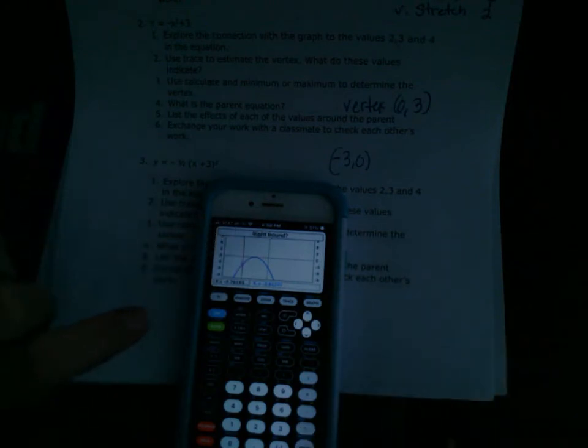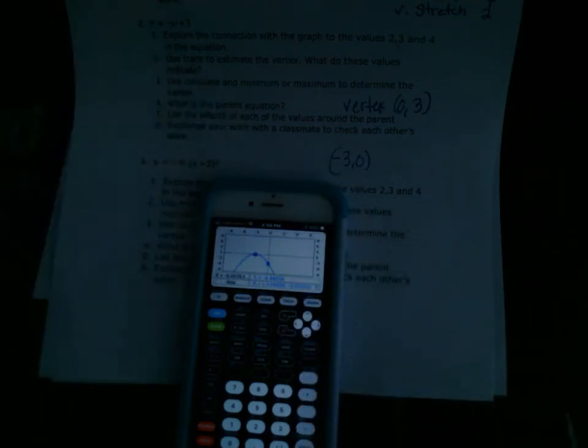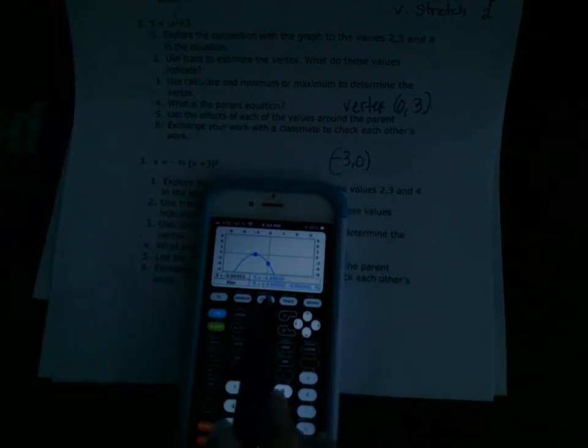And it asks you to move your cursor to the left side, hit enter, then to the right side of where you think it is. I think it's right there. So I go to each side of that, and then it tells you -3, 0. That's called the vertex of a parabola, or its maximum spot. Then you'll notice the graph is wider, so it's been shrunk vertically. It has a vertical shrink of 1/2.